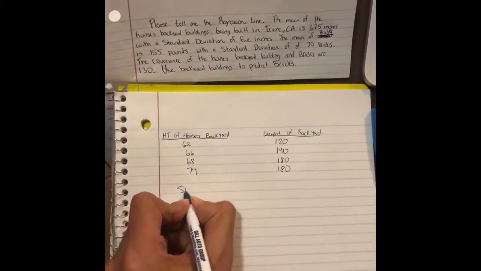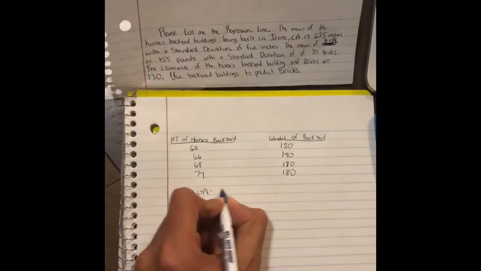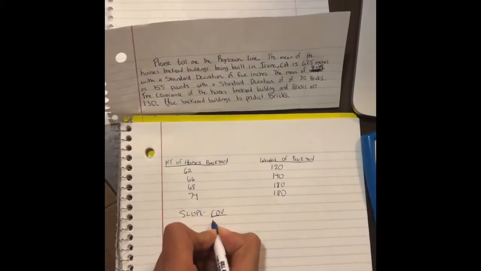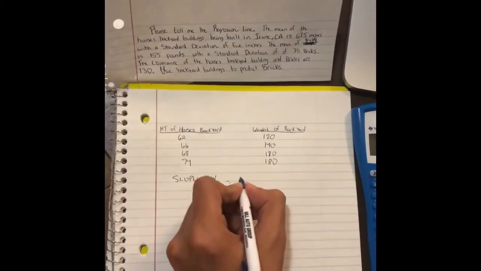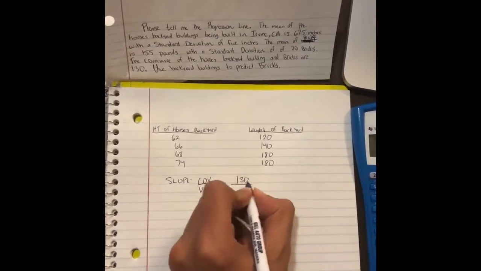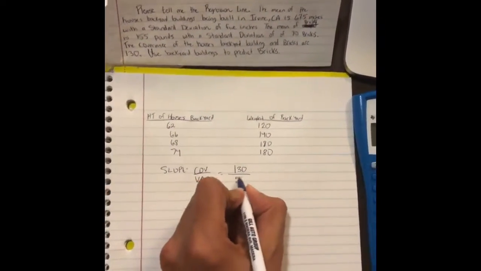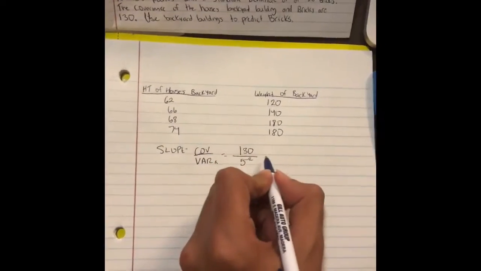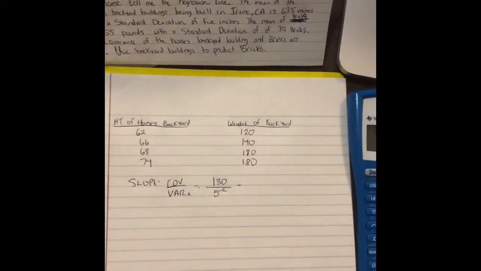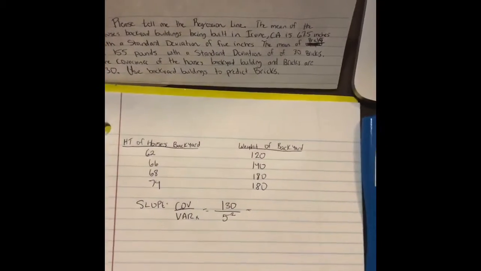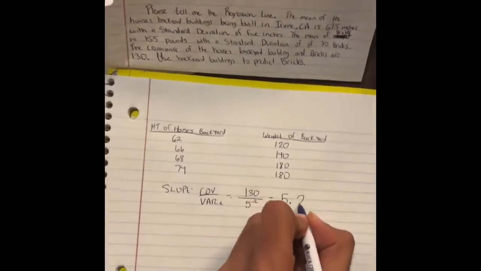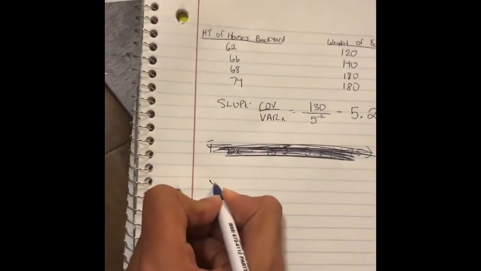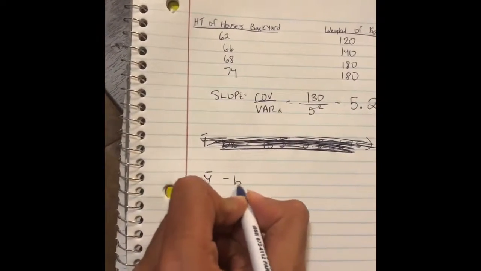So the slope equals the covariance divided by the variance of x. As we know, the covariance is 130, and the standard deviation of x is 5, so the variance is 5 squared. You do the math on that right here: 130 divided by 5 squared equals 5.2.